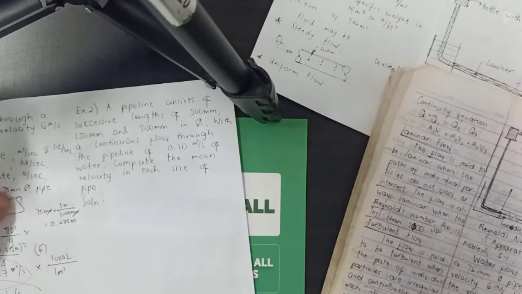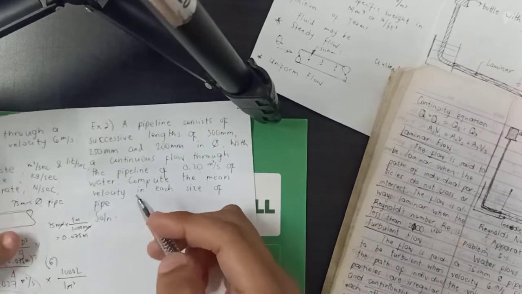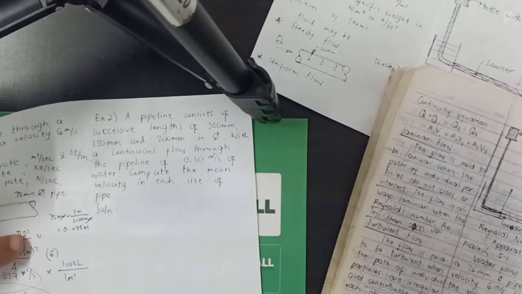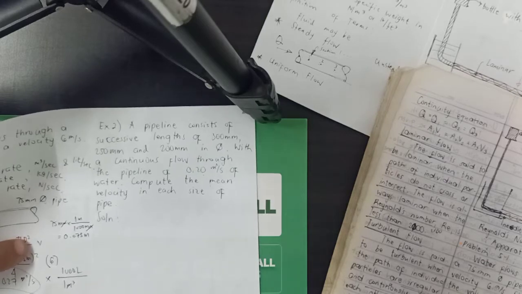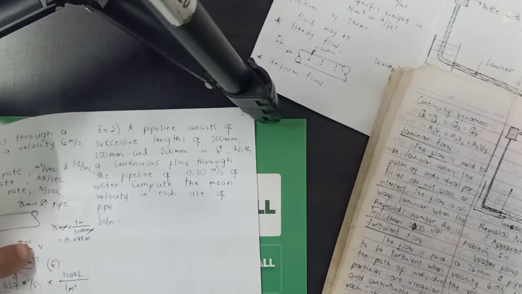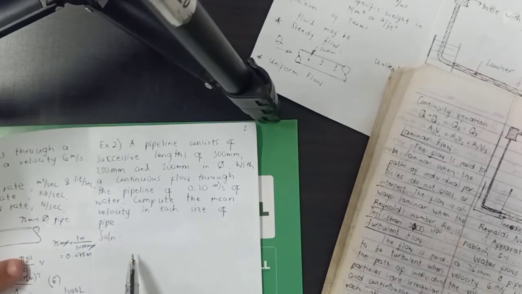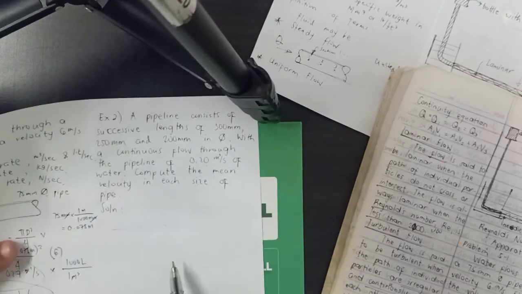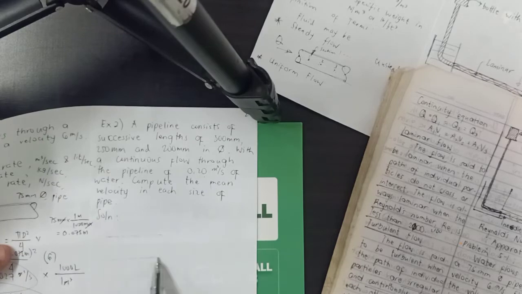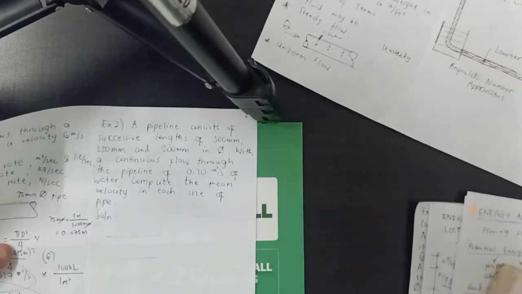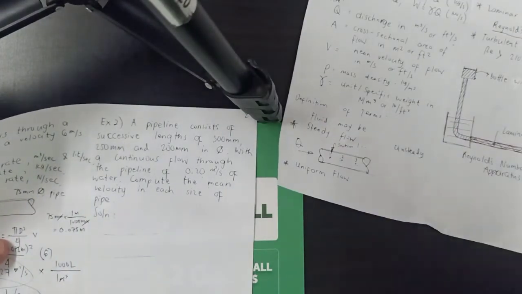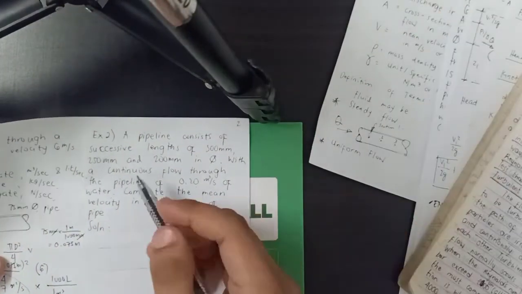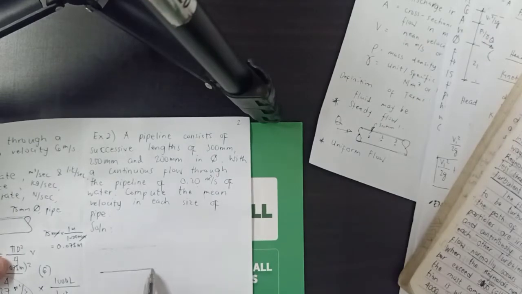First things first, we need to illustrate. Since it is based on diameter, our pipe is varied. You can use rulers if you cannot draw a straight illustration.